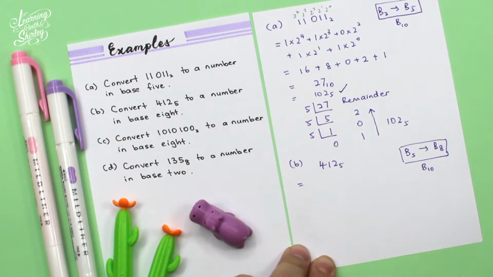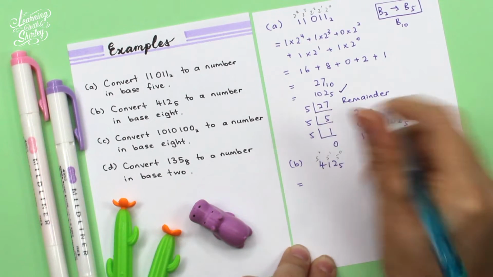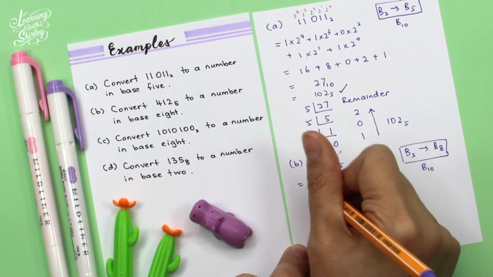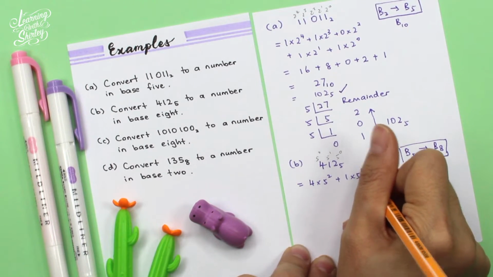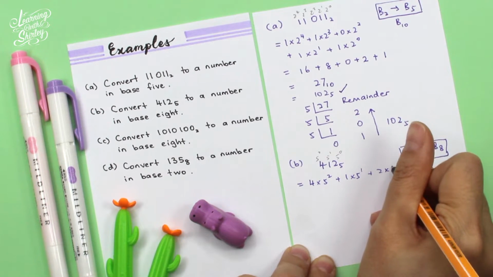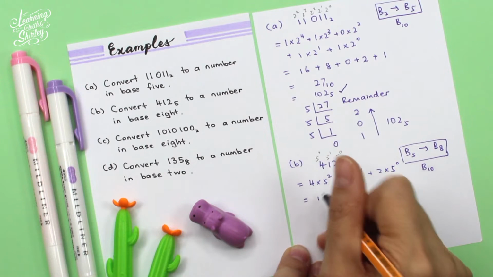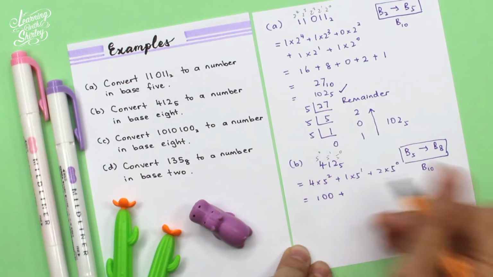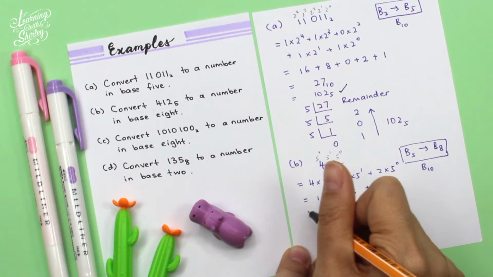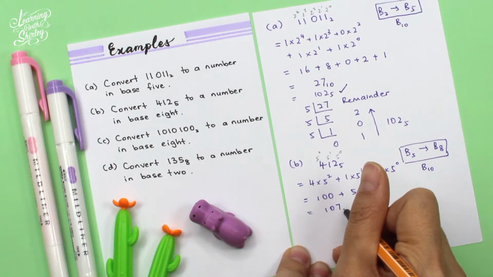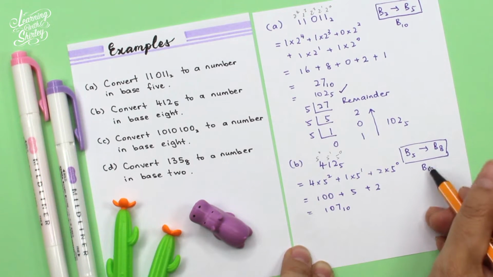So here it's going to be 5 power 0, 5 power 1 and 5 power 2. Okay, so 4 times 5 square plus 1 times 5 power 1 plus 2 times 5 power 0. So equals 4 times 25 is 100, plus 5, plus 2, and it's 107 base 10. And then we want to change this to base 8.